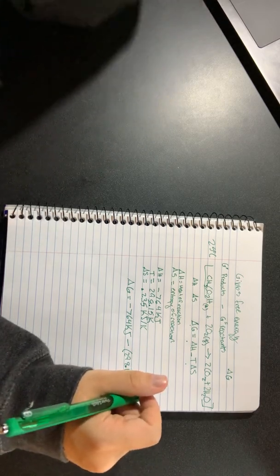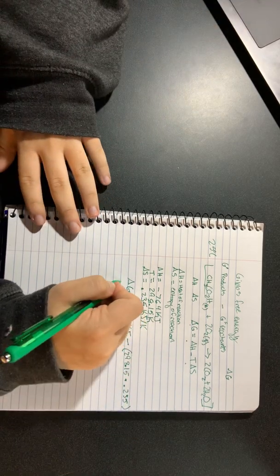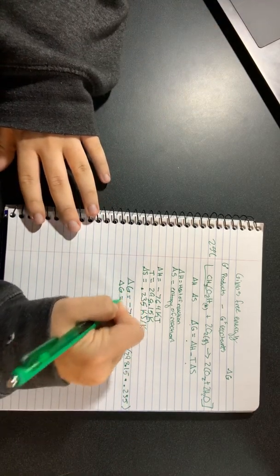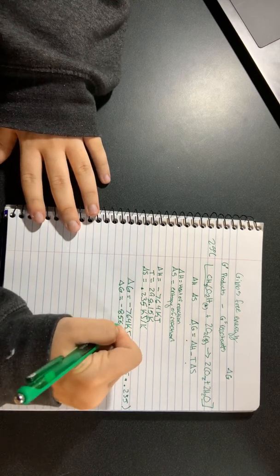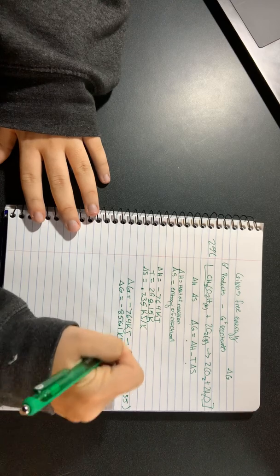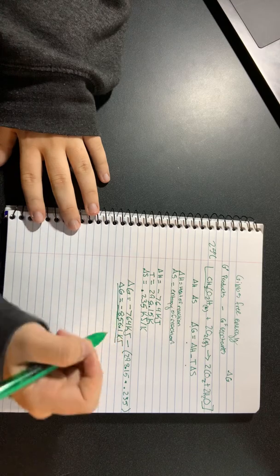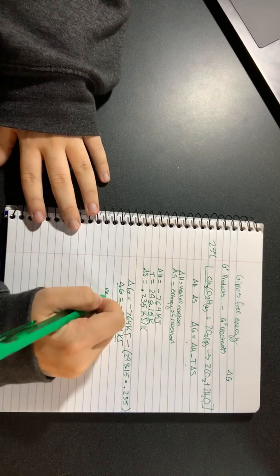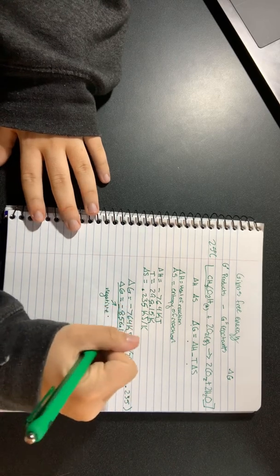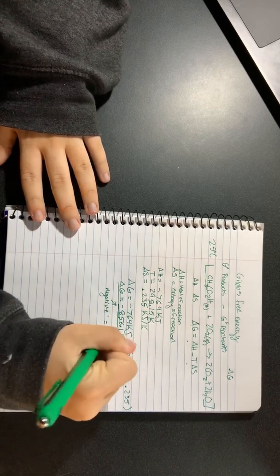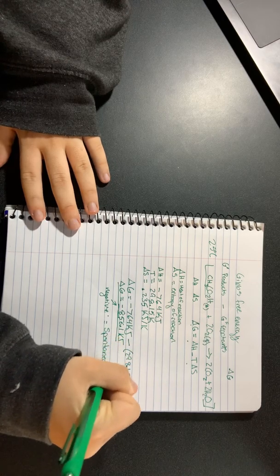Okay, and the answer you get from that is delta G equaling negative 856.1 kilojoules. Since the Gibbs free energy number is negative, this reaction is going to be spontaneous at this temperature.